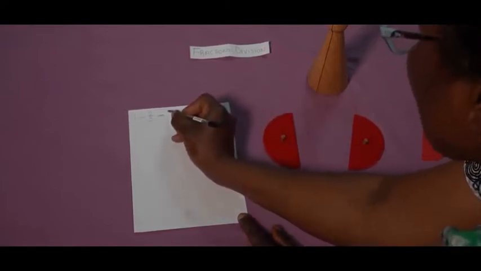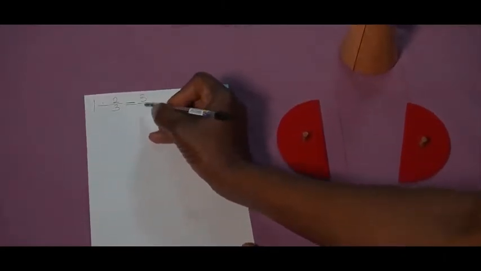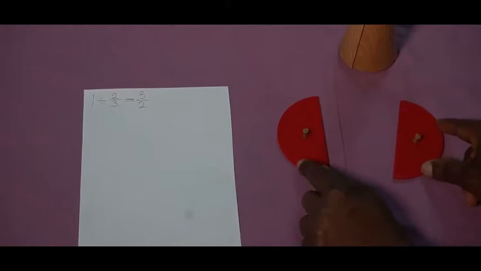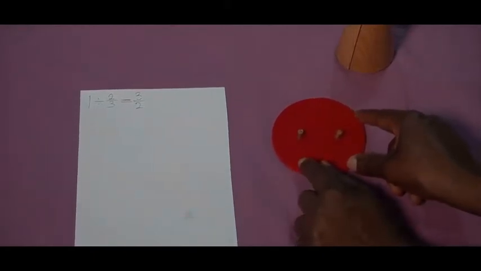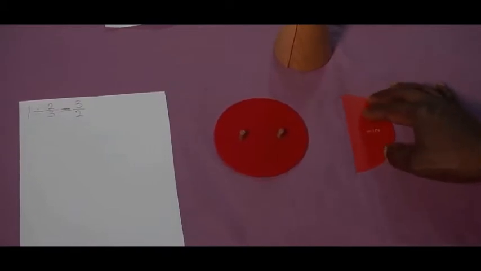So I'll write my 3 halves this way. Three halves. And what would that give me? So this is 1 whole, and then I have 1/2.